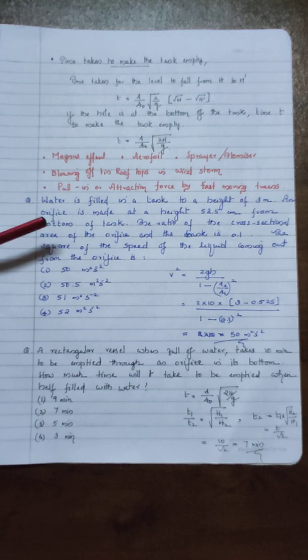And we can just go through some problematic situations. Water is filled in a tank to a height of 3 meters. An orifice is made at a height of 52.5 centimeters from the bottom of the tank. The ratio of the cross-sectional area of the orifice and the tank is 0.1. The square of the speed of the liquid coming out from the orifice is.